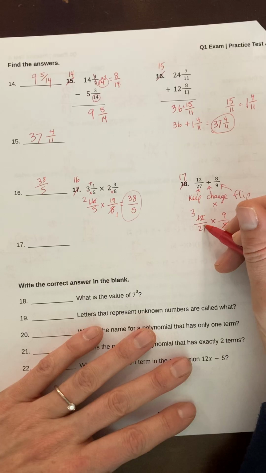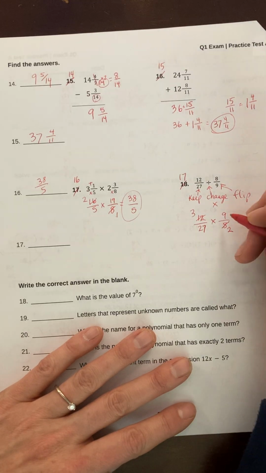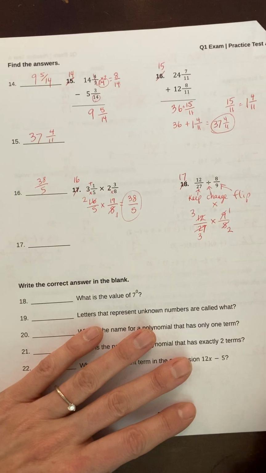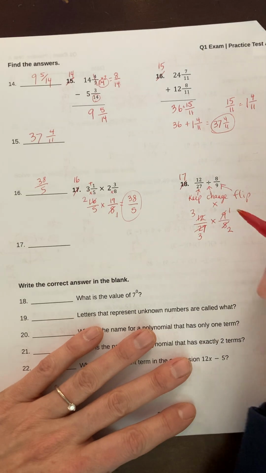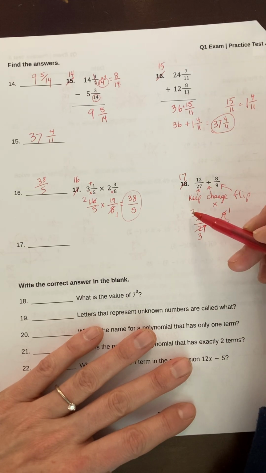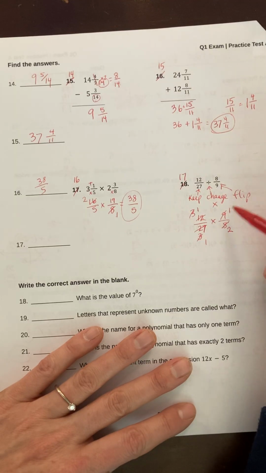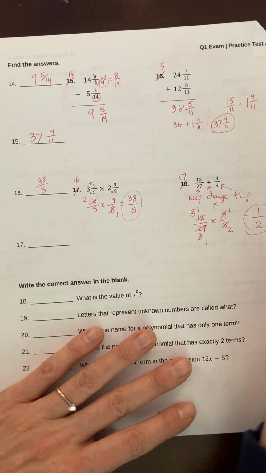9 and 27, they are both divisible by 9. So 9 divided by 9 is 1. 27 divided by 9 is 3. If you notice, I have a 3 over 3 actually. So I could reduce again, or I could just straight multiply across and reduce. Let's go ahead and reduce up and down. So 3 divided by 3 is 1. So 1 times 1 is 1, and 1 times 2 is 2. So my answer is just 1/2.